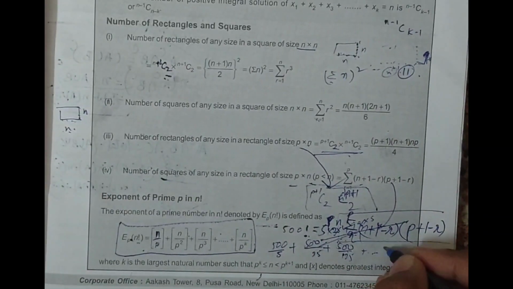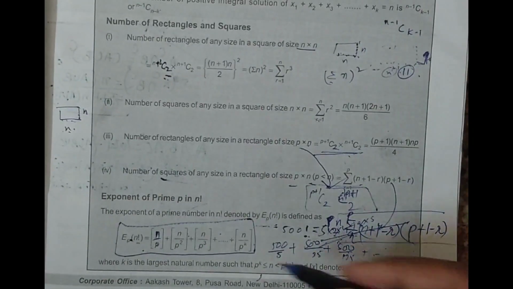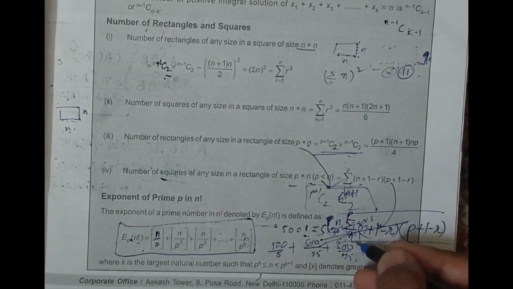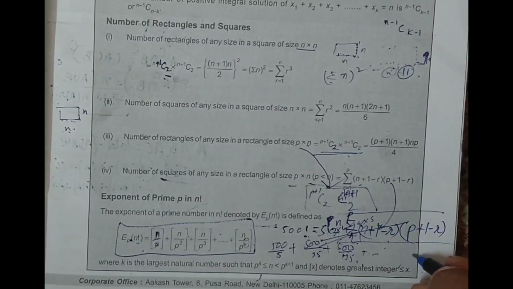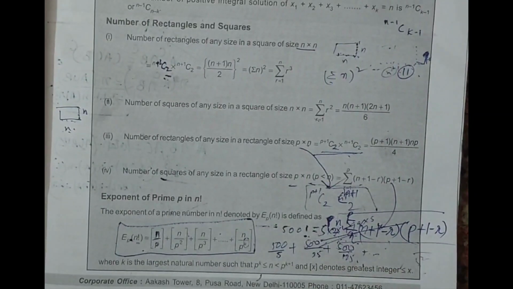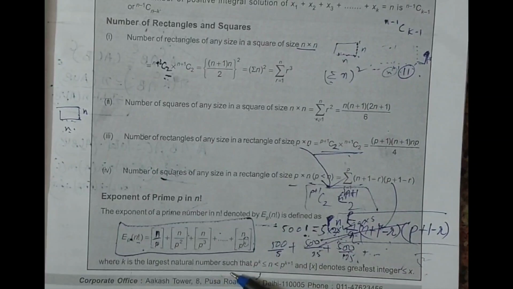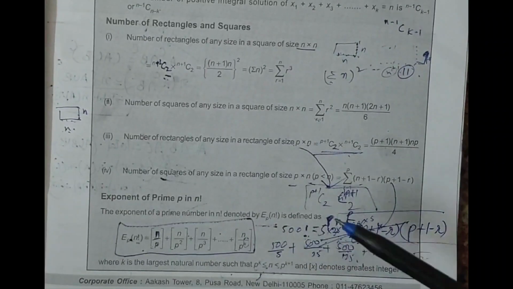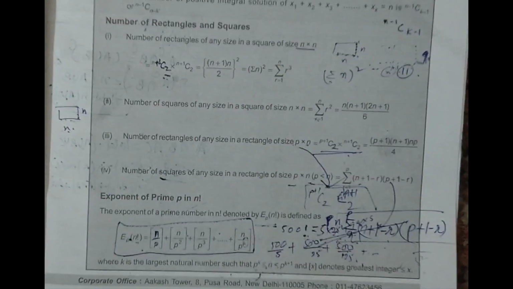You have to go through till p^k, till it keeps dividing. Once you reach something greater than 500, that will not divide, so you have to stop there. The largest p^k should be less than n, less than 500, and when you get there, just add them. That will be the highest exponent.